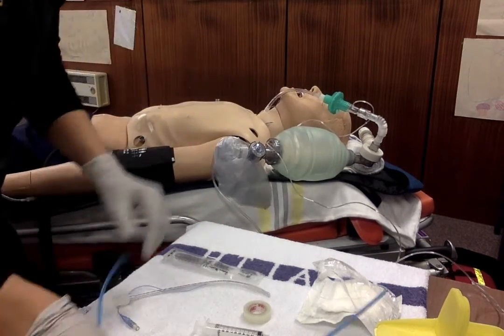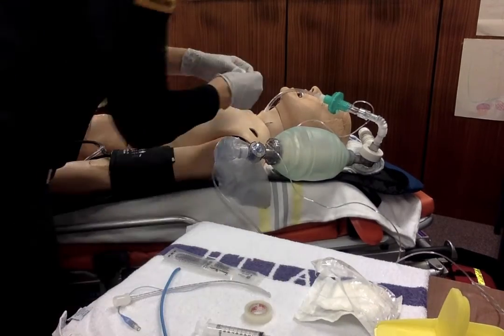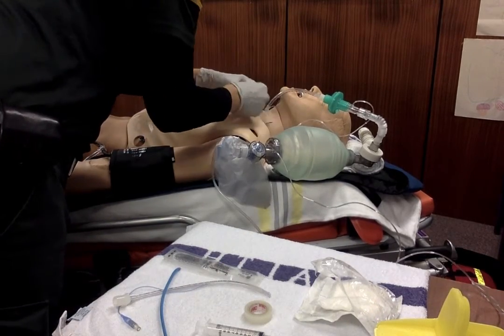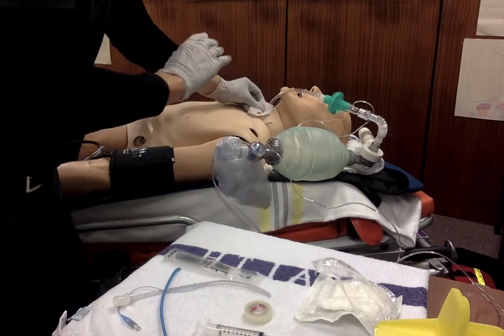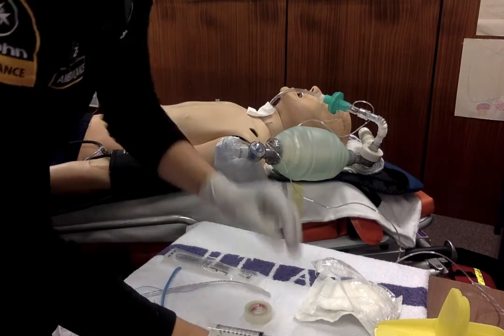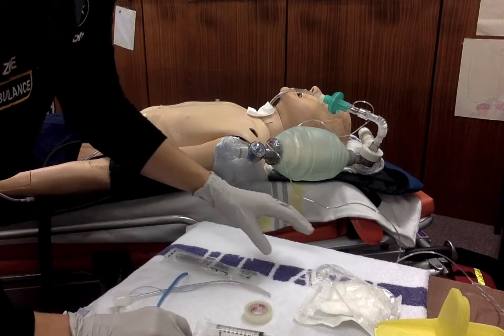Once you've got it secured, you can give it a bit of a clean up because it's probably going to be a little bit messy. You can cover it if you want to, but you shouldn't need to. Hopefully it's nice and clean.